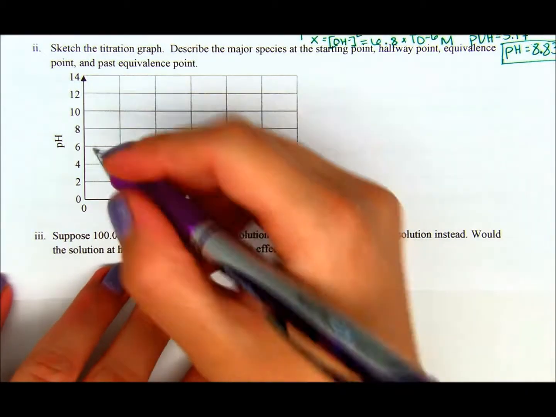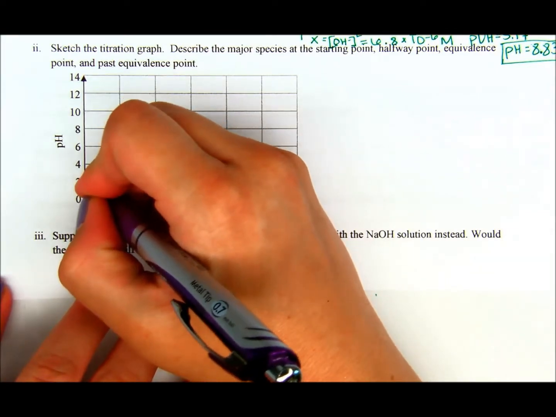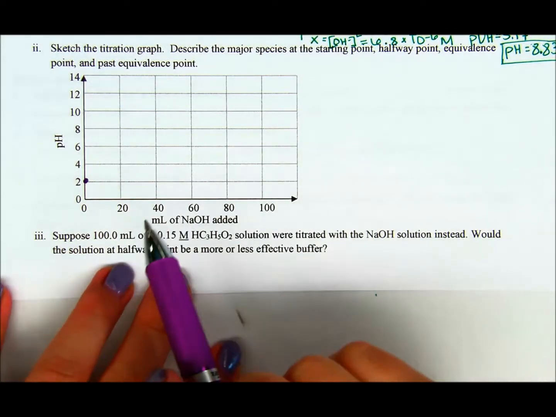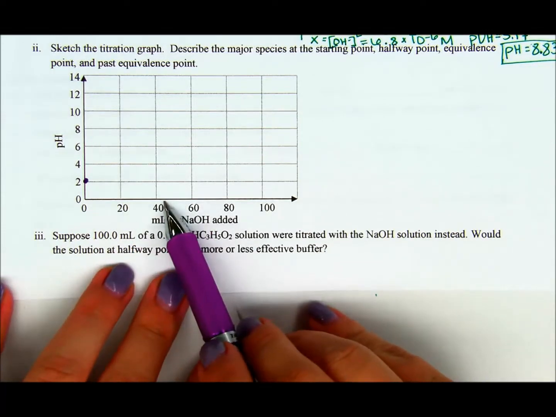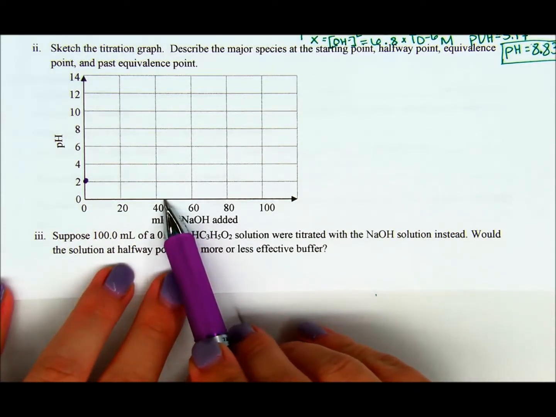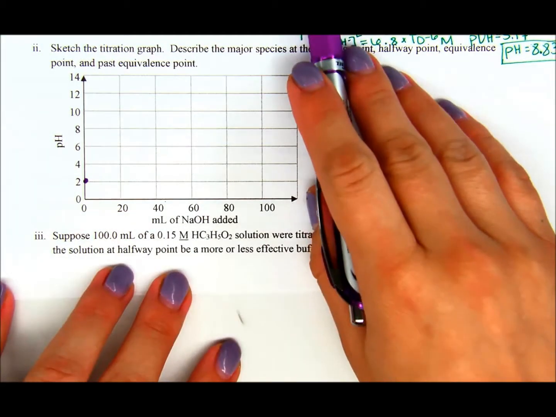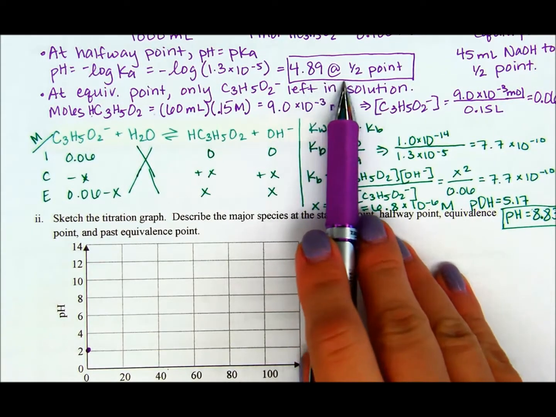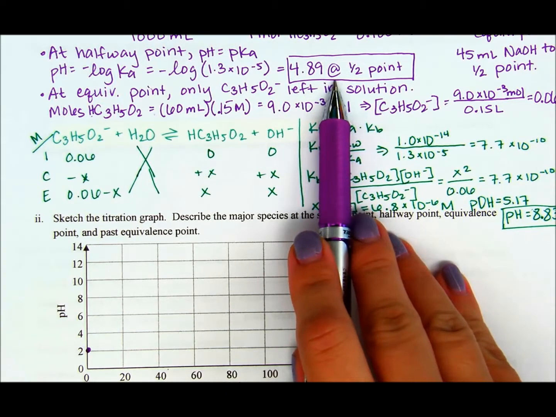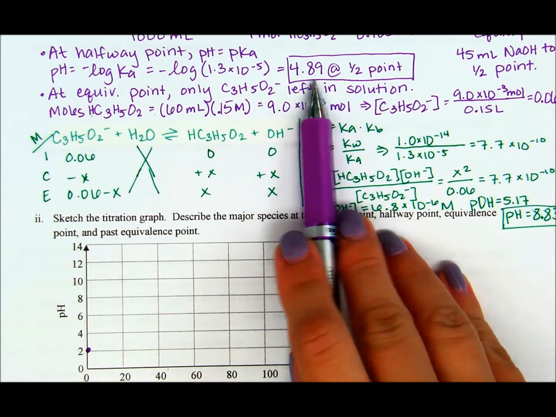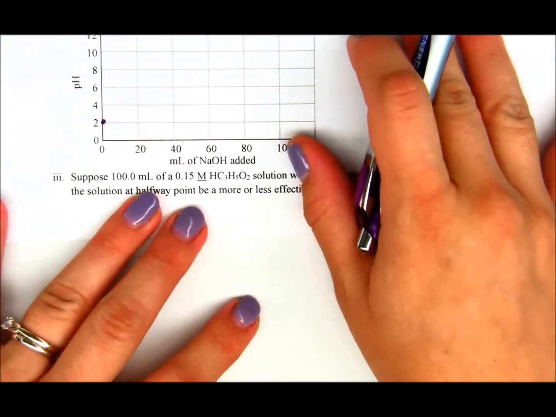Okay, so when we first started out, the pH was about 2. And then the halfway point required adding 45 milliliters of our NaOH. And when we calculated our pH, back up here, at the halfway point, after we added 45 milliliters of our NaOH, we see that our pH is 4.89, almost 5.